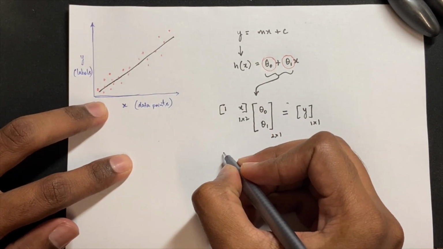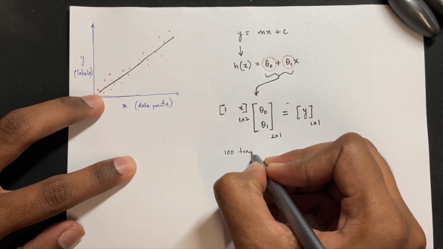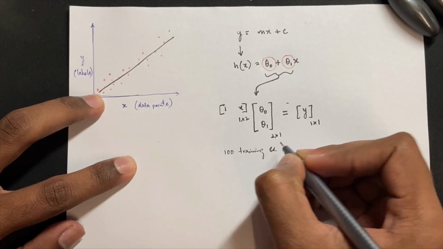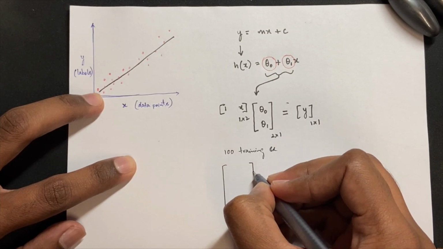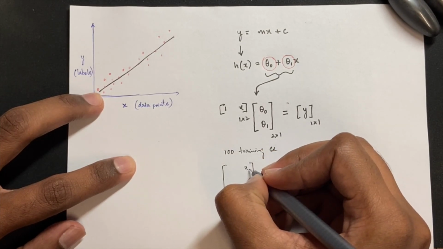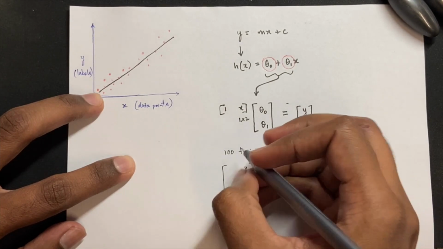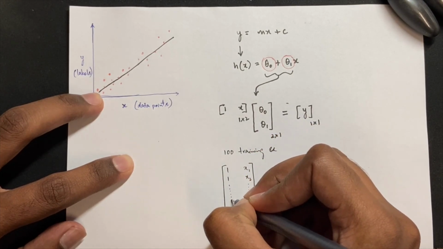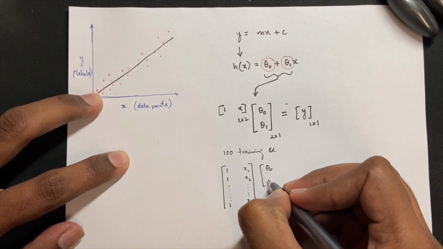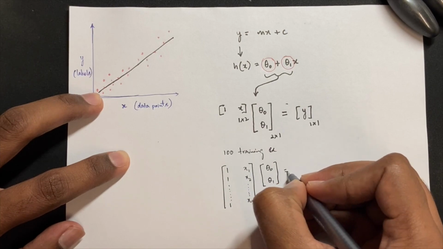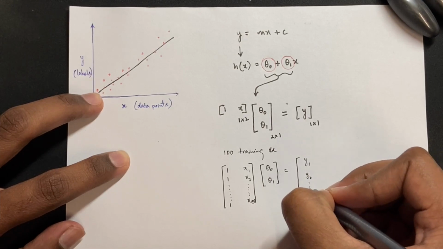For let's say we have 100 training examples. In such a case, we would have a bigger matrix, and we have x1, x2, and that until x100. And we have ones, and as always we have these two parameters, and the resulting values will be this y1, y2 until y100.